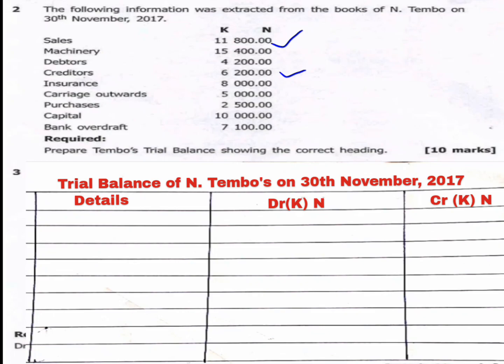Then as for purchases, you are supposed to debit. Now, let's take an example. In an exam, if they give you purchases returns, as for purchases returns, you are supposed to credit it. But as for purchases, you are supposed to debit.